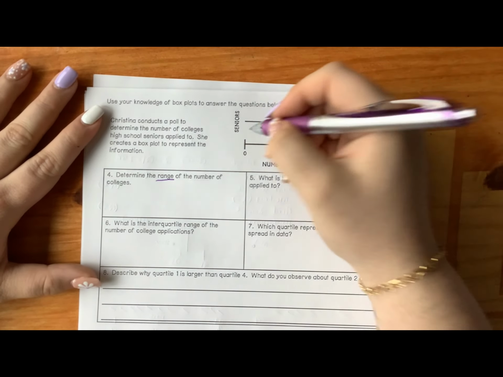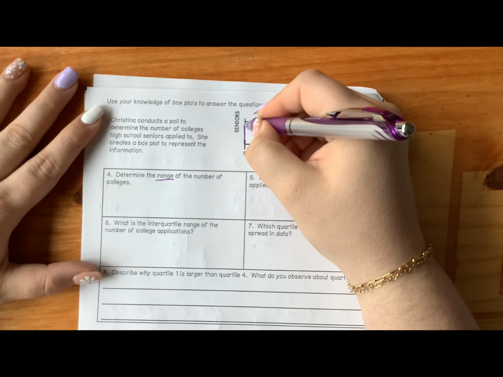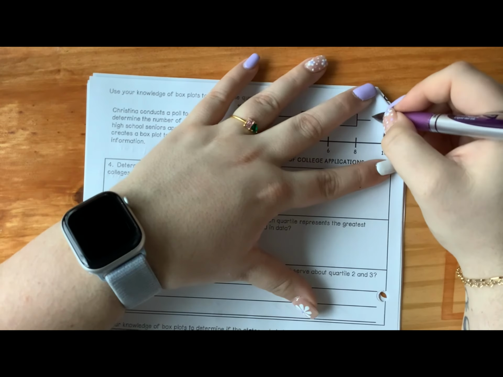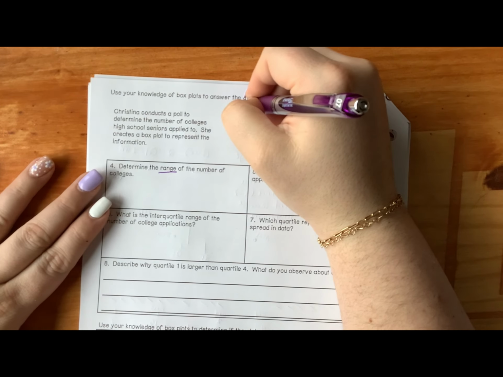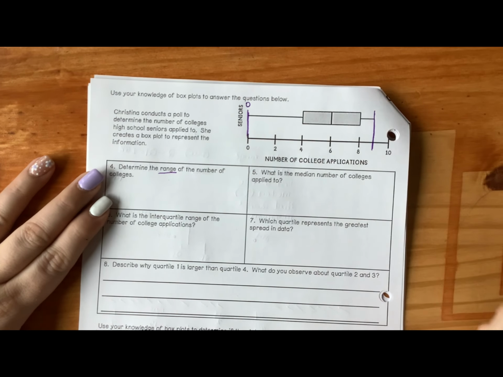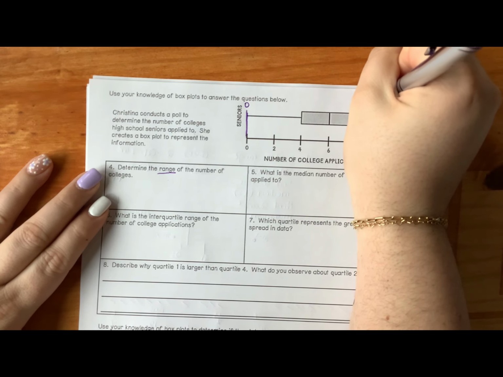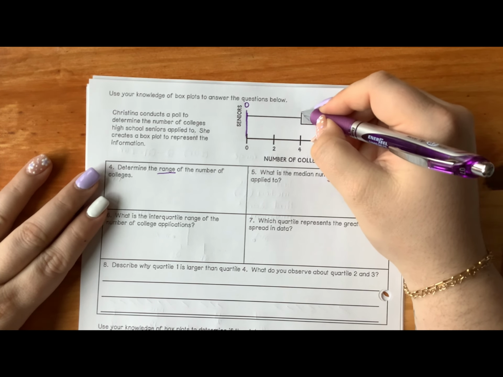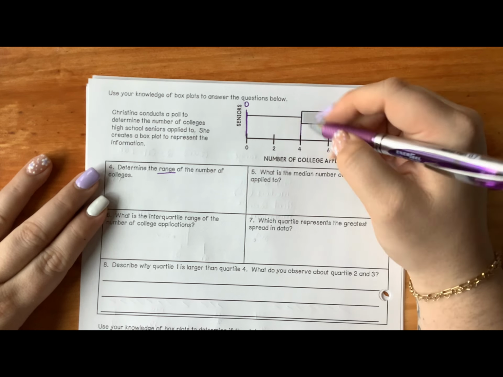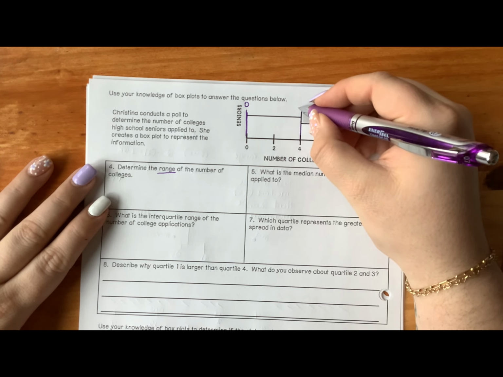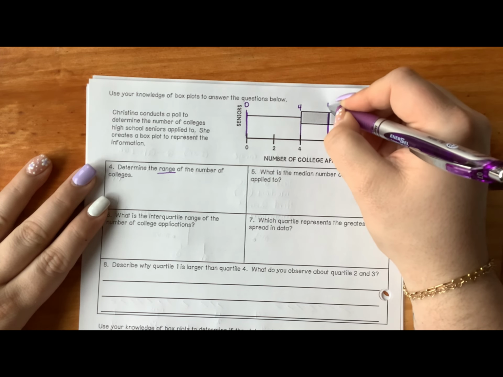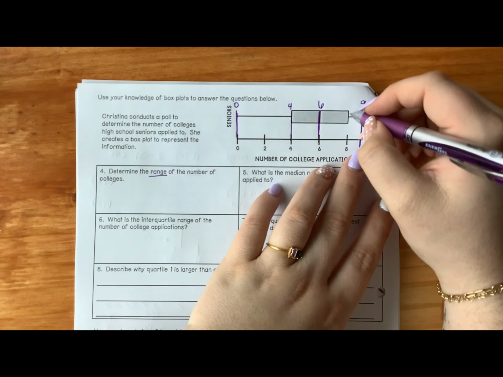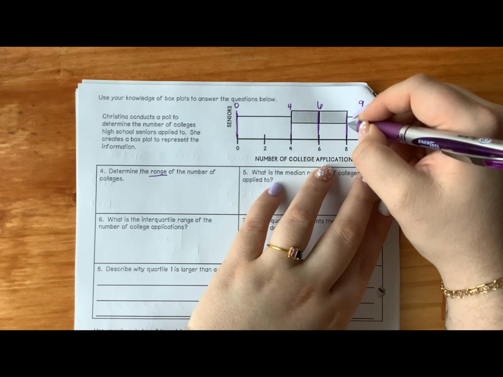So, our range is going to be our smallest number and our biggest number. We're going to find the difference. So I am going to label each of my points. I have 0 here and 9 down here. And while we're at it, let's label our Q1, quartile 1, which is going to be 4. Our median, which is 6. And then our Q3, which is 8.